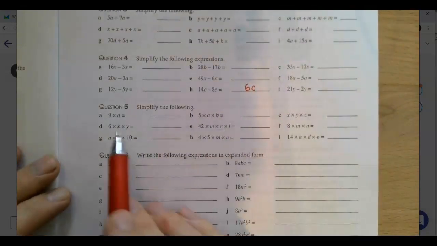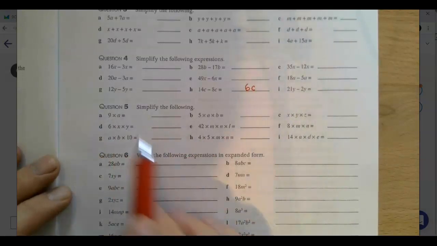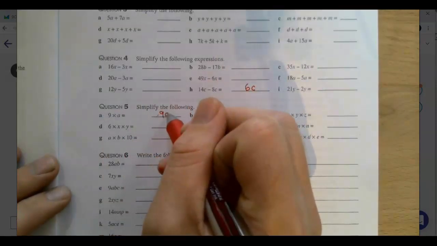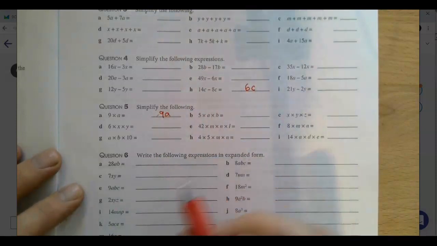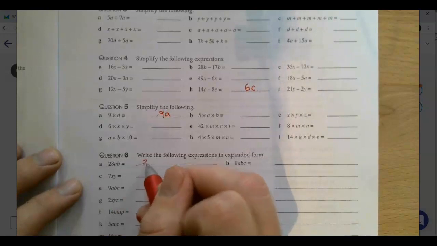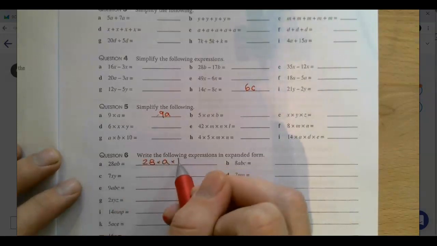Just a little bit on the bottom, if we're simplifying where we have multiplication, we remember we don't need the times sign, so a better way to write 9 times a is just 9a. But if I were to work backwards and expand one of these, 28ab, what does that mean? Well, that's the same as 28 times a times b. So hopefully a nice simple warm-up for you.